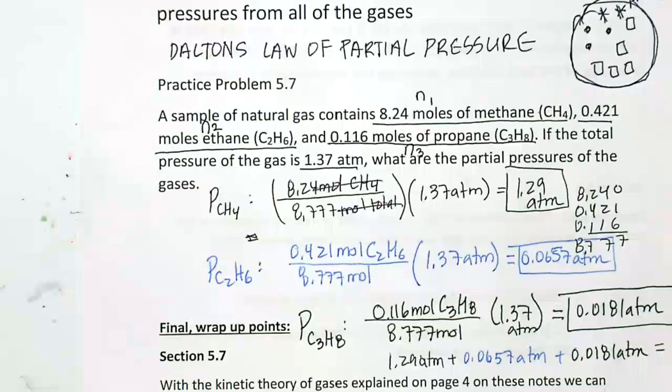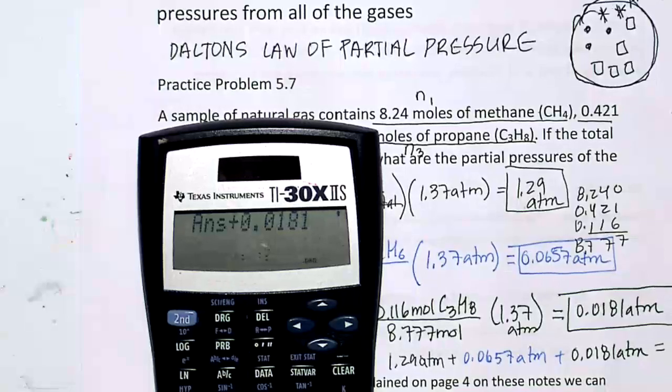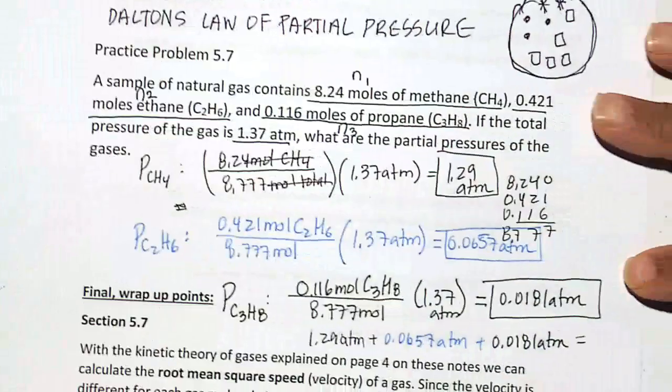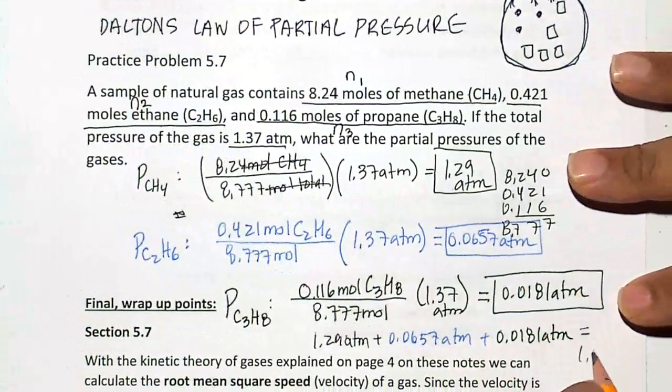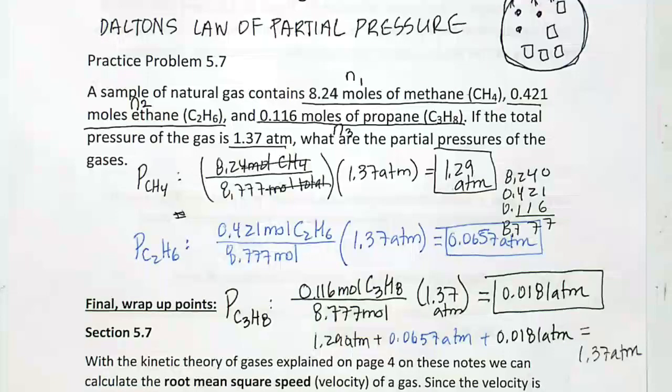If I add those three partial pressures up, what will I get? Let's do that. 1.29 plus 0.0657 plus 0.0181. I get 1.37 atm, and that's my total pressure. You see that?